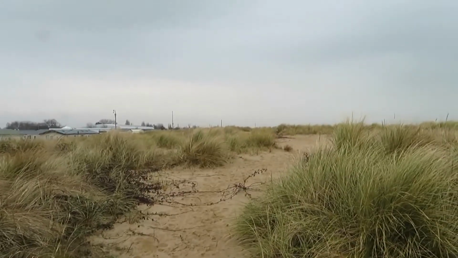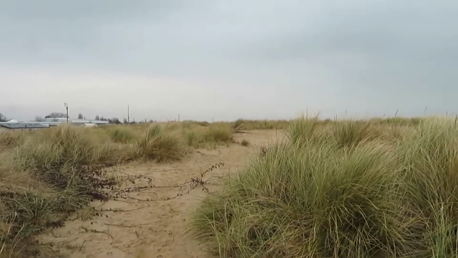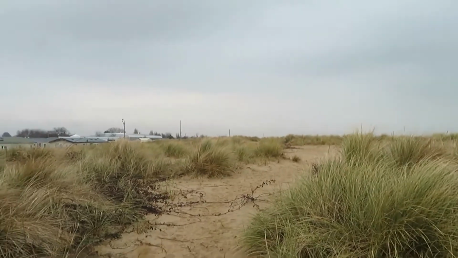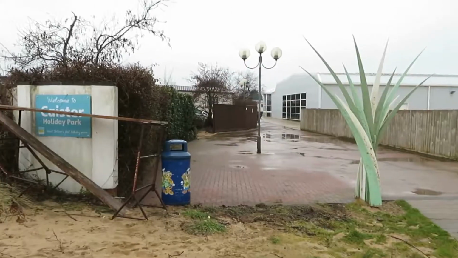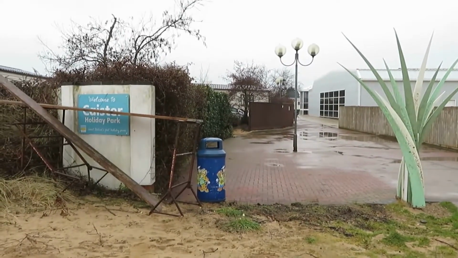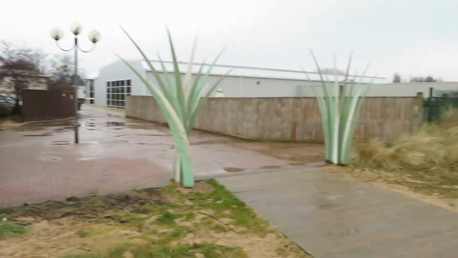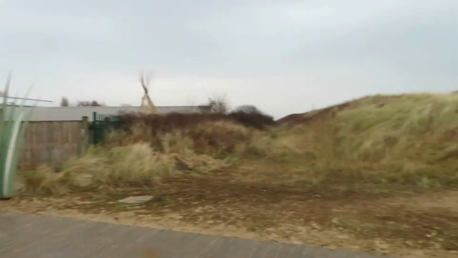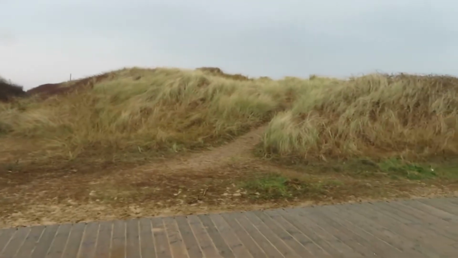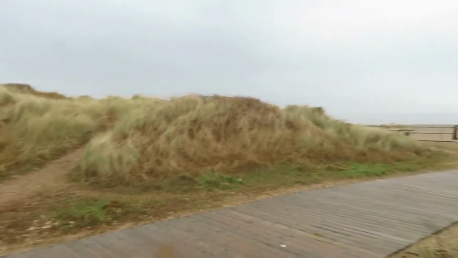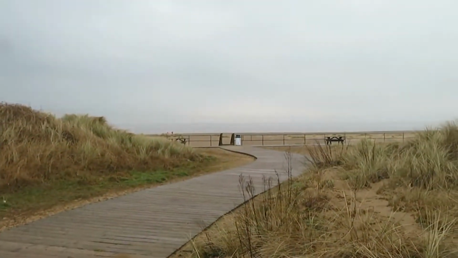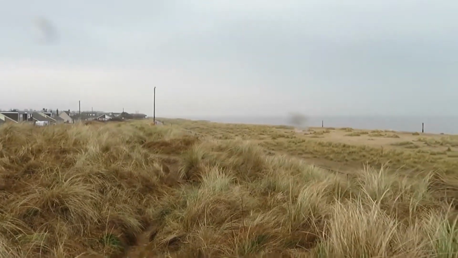The caravans have finished and so it's back onto the dunes. So here's an exit and entrance to Caister Holiday Park. With the sea down that way. That's the way ahead.